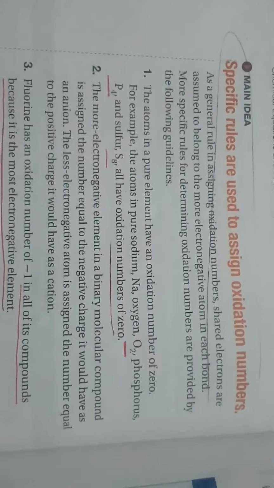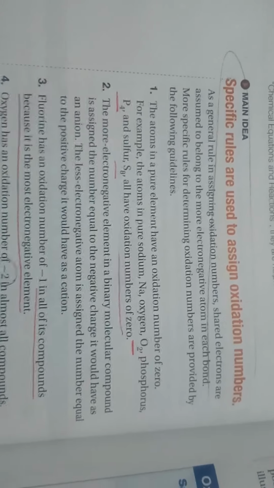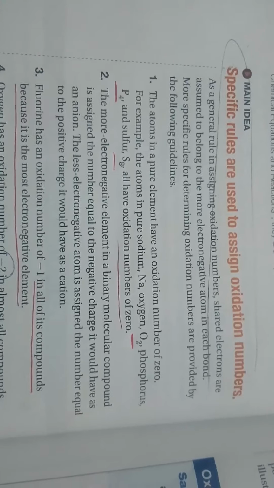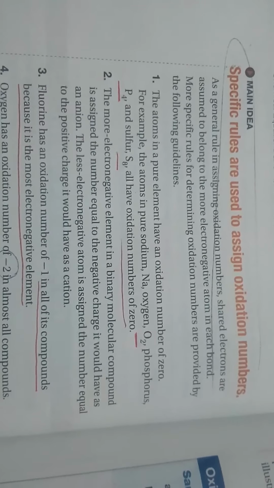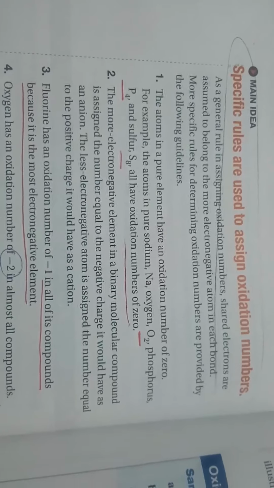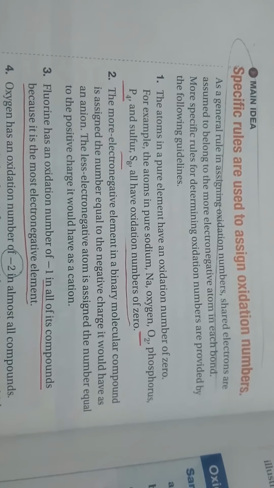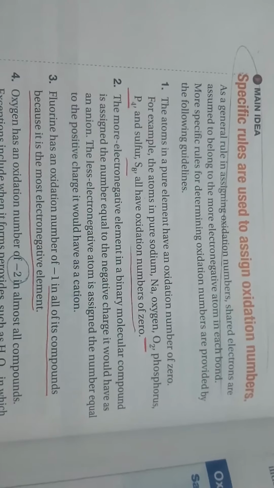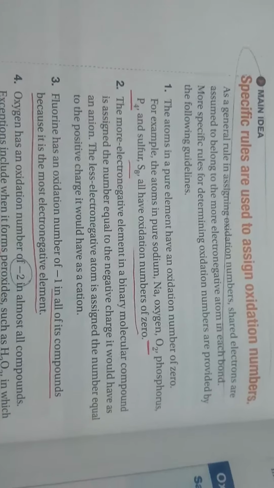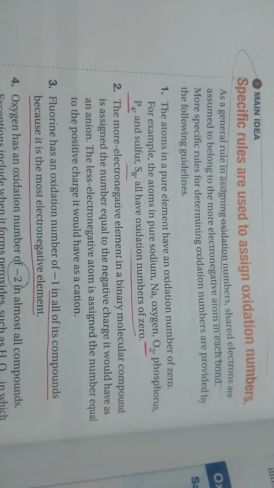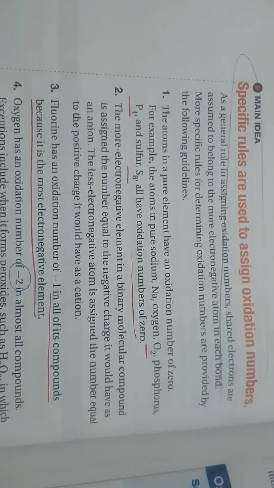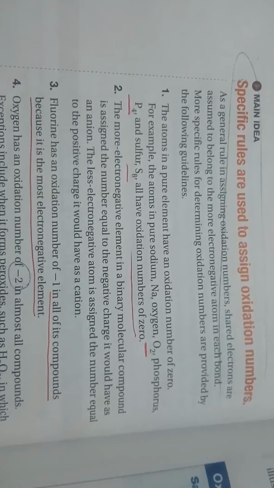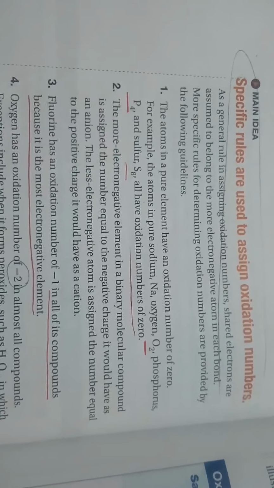The second rule says that the more electronegative element in a binary molecular compound is assigned the number equal to the negative charge it would have as an anion, and the less electronegative atom is assigned the number equal to the positive charge it would have as a cation. That is best reflected in ionic compounds, where we always have the cation at the beginning. The cation is always to the left, and then the anion is to the right. So the cation always carries the positive charge, and the anion always carries the negative charge.